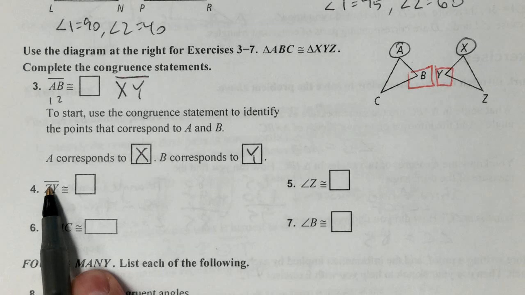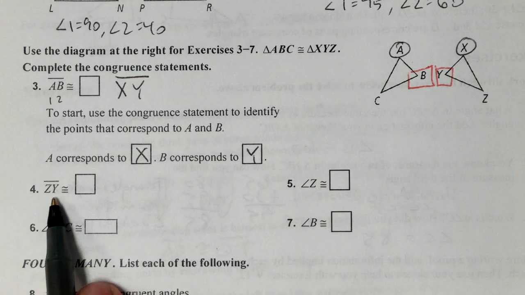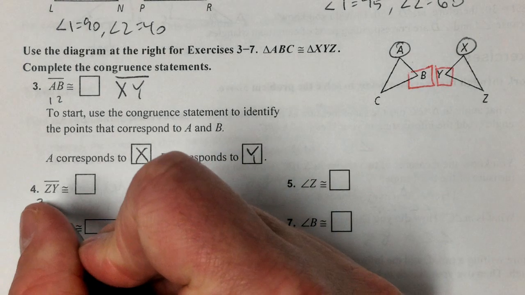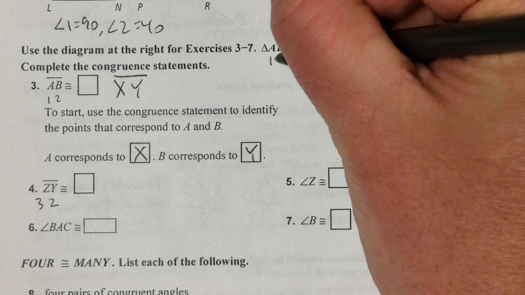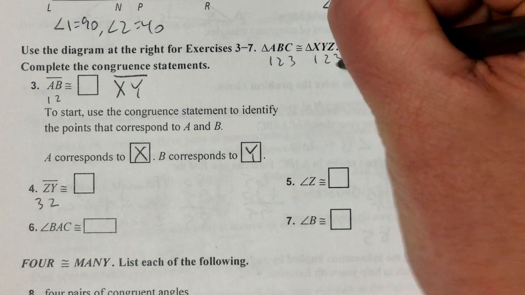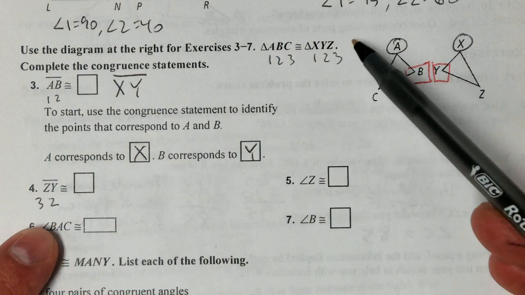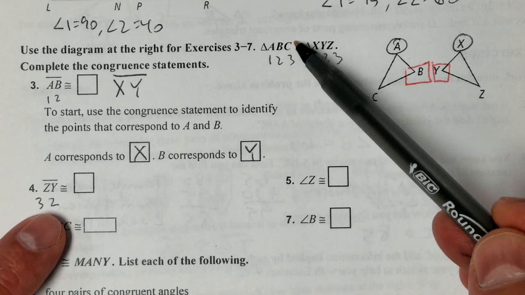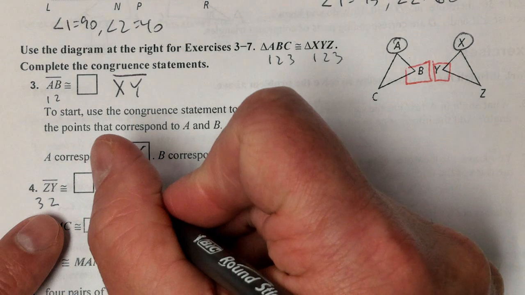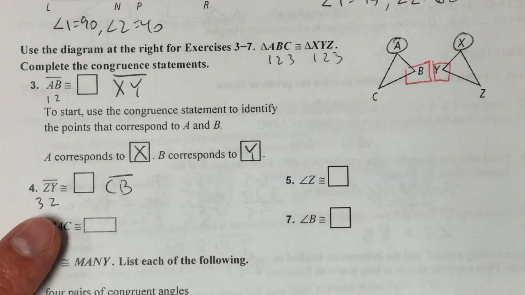The next one is ZY, and so that'd be 3, 2 in this case. Let me do this again. 1, 2, 3. So you know that the 3 is for Z and then the 2 for Y, so that means it's going to be CB. So CB with the bar.